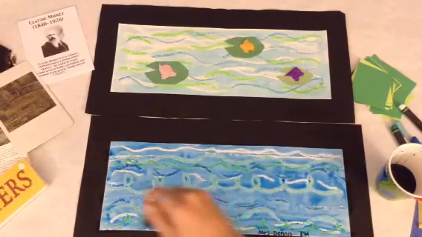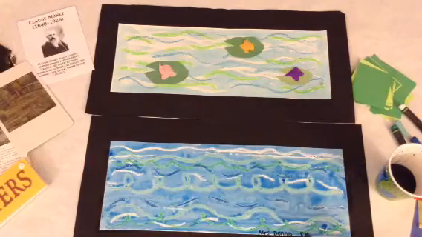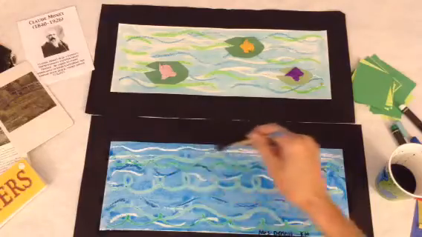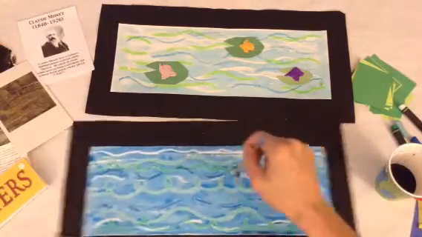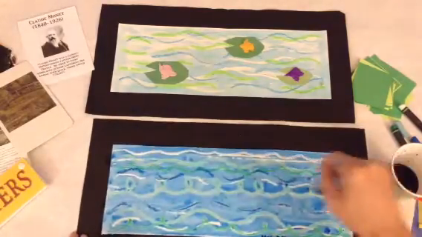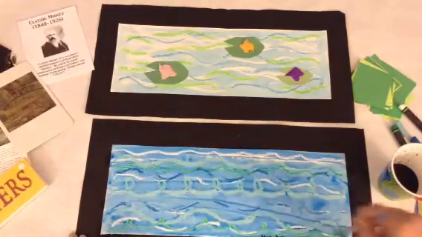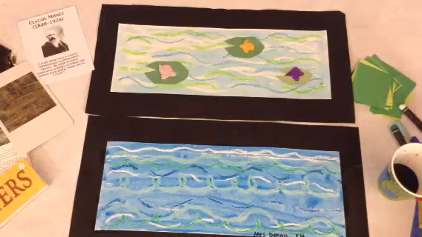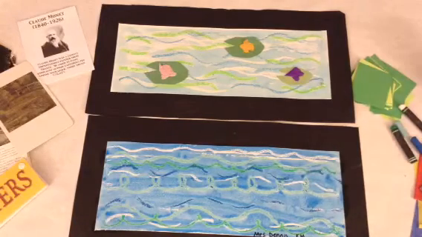When you're done painting, double check your work. Do you have your paint going all the way to the edges? Are there any puddles of paint left? If there are, you can move it around a little bit. And when you're all done, I want you to put your brush down and we'll move our paint out of the way. We don't want that to get in the way of anything.